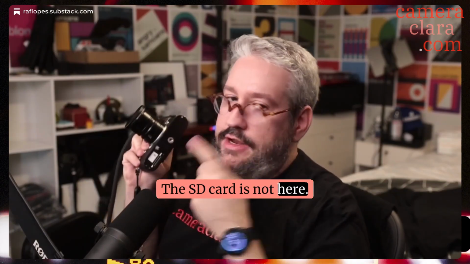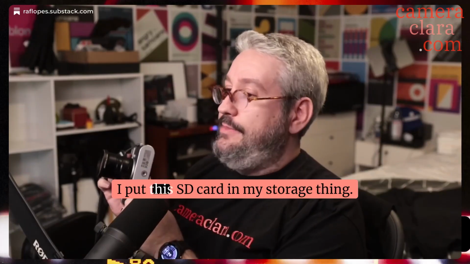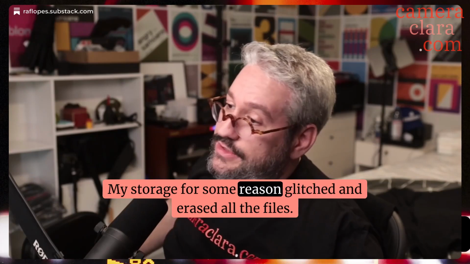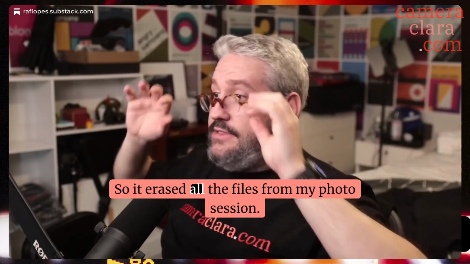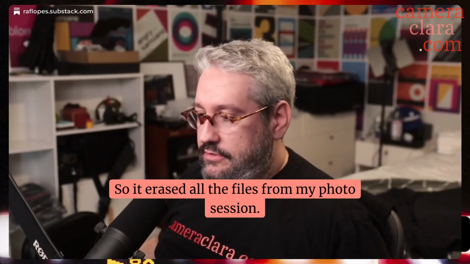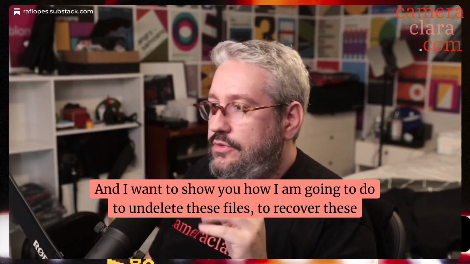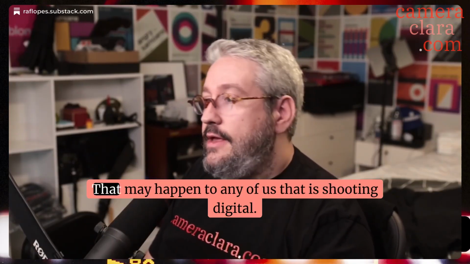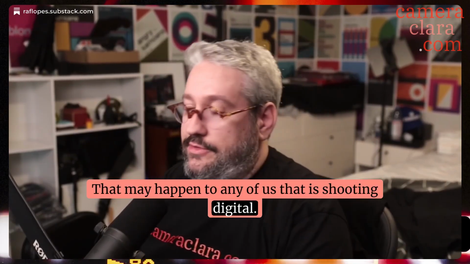The SD card is not here, it's actually in my Mac right now, but I put this SD card in my storage thing. My storage for some reason glitched and erased all the files. So it erased all the files from my photo session. And I want to show you how I am going to undelete these files, to recover these files from a memory card. That may happen to any of us that is shooting digital.